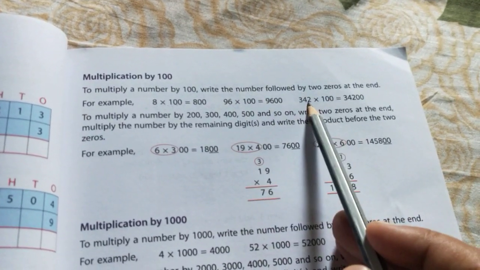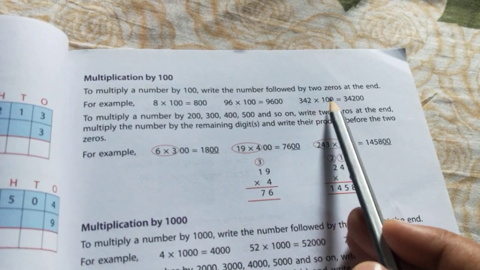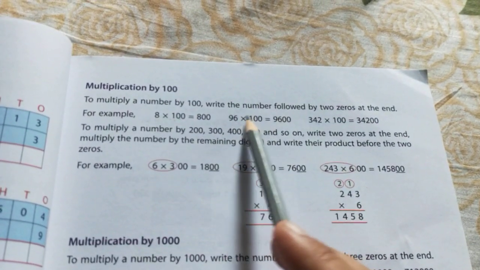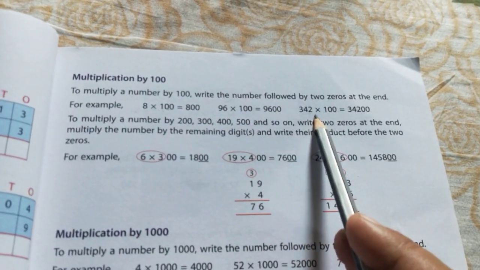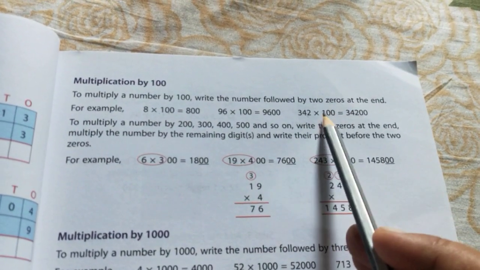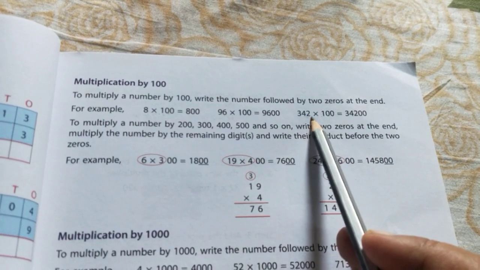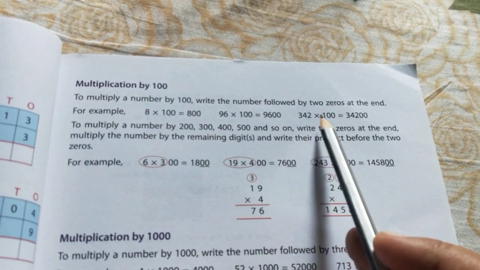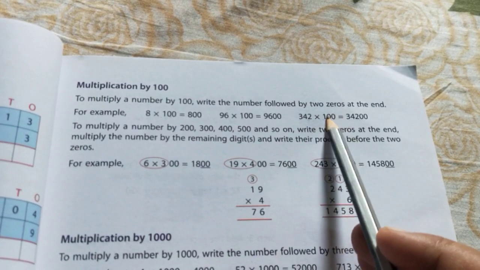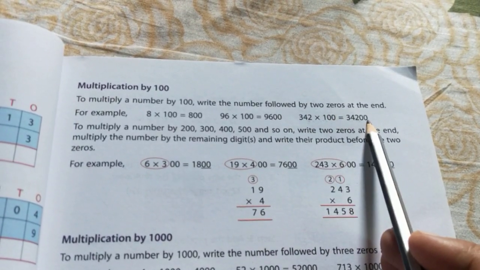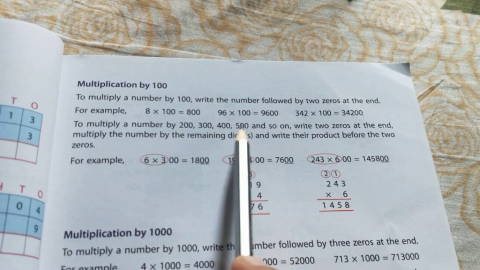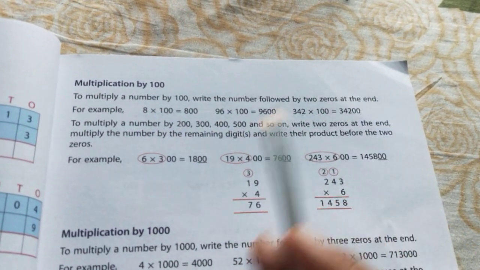Again we are multiplying 342 by 100. Sorry, I said 1 over here, by 100. 342 by 100. You first multiply 342 by 1. That will be 342 itself. Now you have got two zeros in 100. You add 2 zeros. Now multiply a number by 200, 300, 400, 500 and so on. How will you do it?